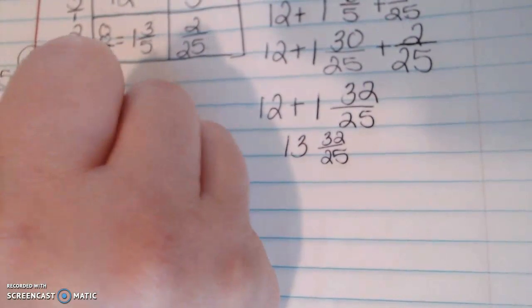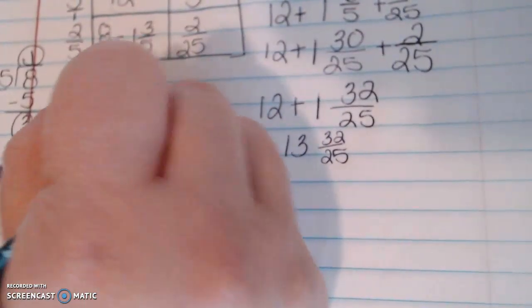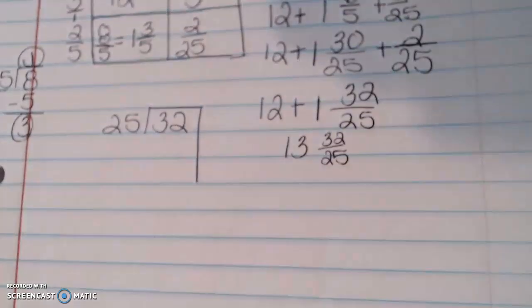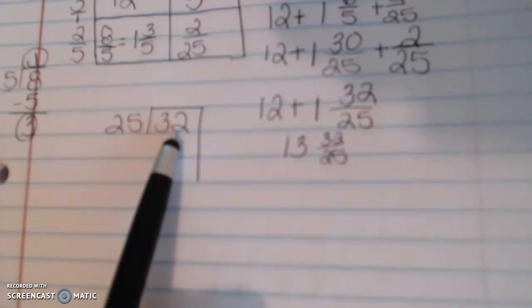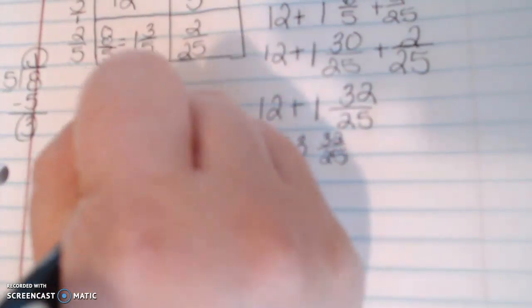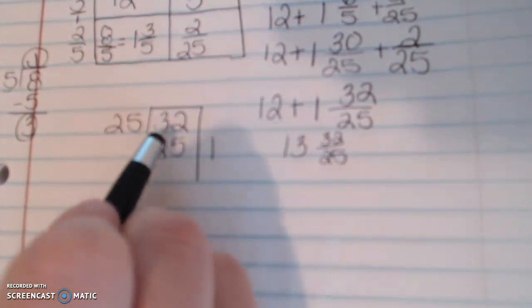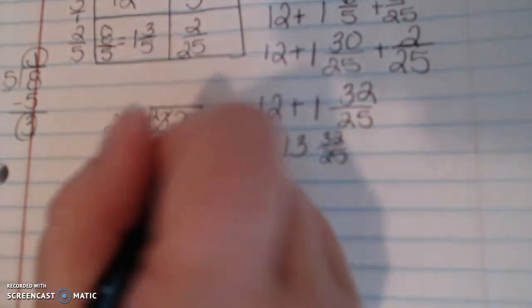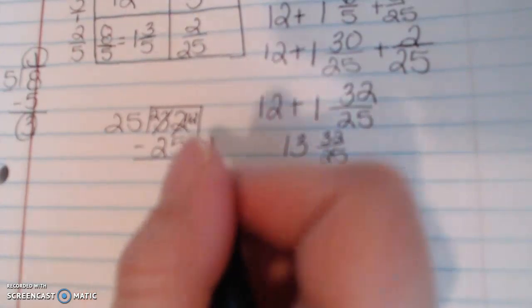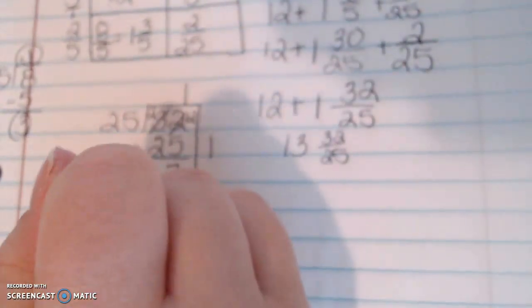And I'm going to say 25 divided into 32. And I can use partial quotient if I would like. Can 25 go into 32 more than once? Nope. So I'm going to say 1. And that's 25, because 25 times 2 is 50, and that's going to be way too high. So when I subtract, I'll need to borrow, 12, 7. Okay, and then I have 1 and 7/25 as my fraction.